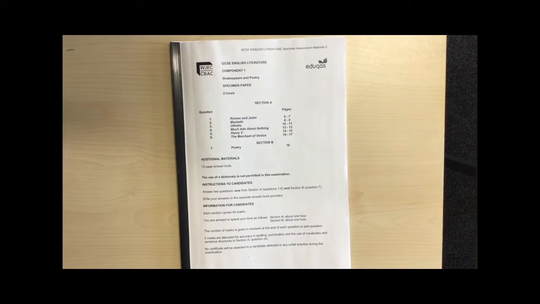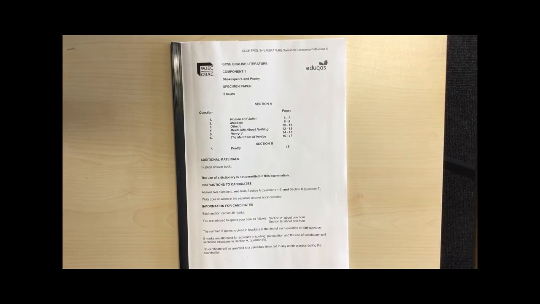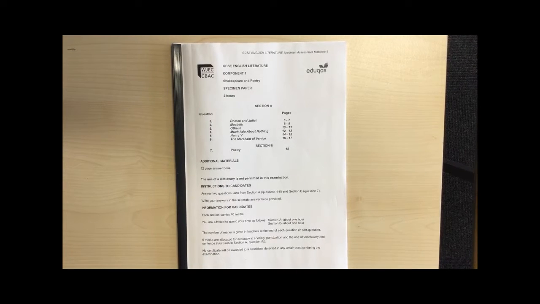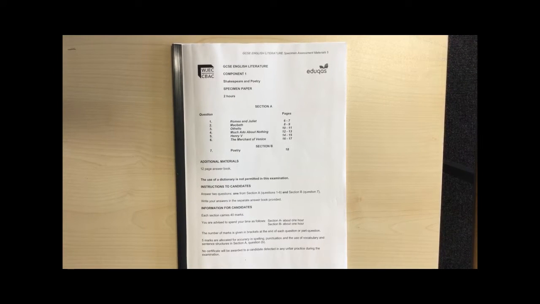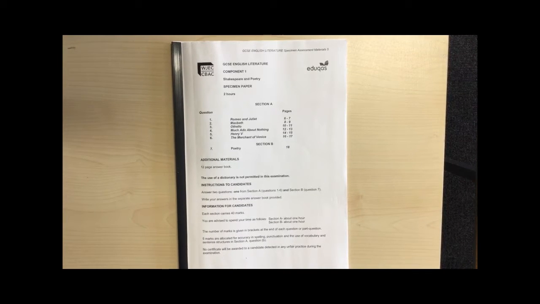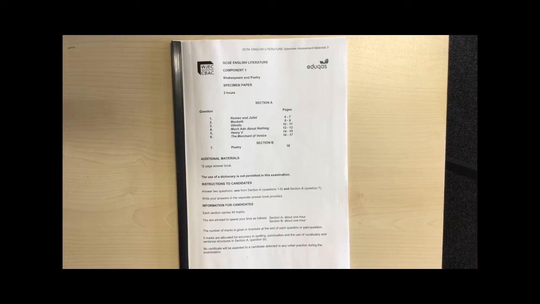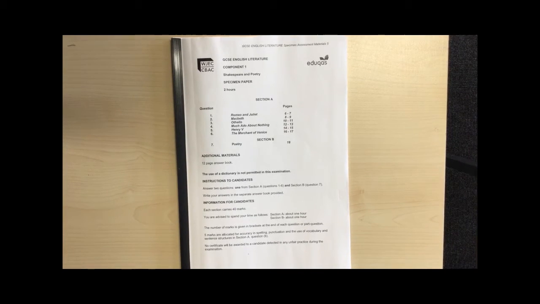This is the revision video for the GCSE English Literature Component 1 paper, which includes 2 sections, Shakespeare and Poetry. In total, this exam is 2 hours. This revision video will focus on Section A, which is Shakespeare.